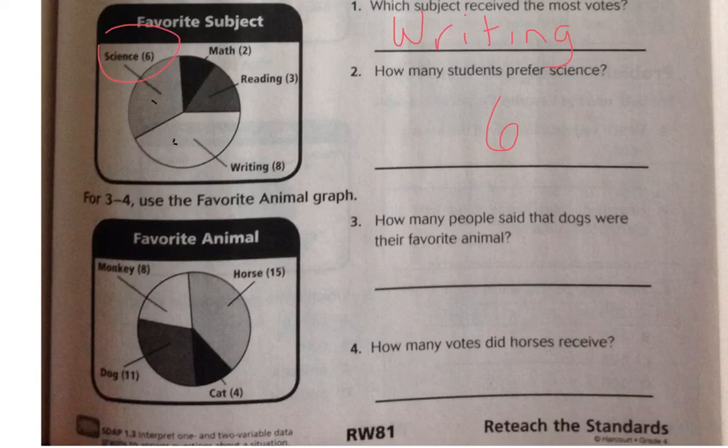All right, looking at the favorite animal graph. How many people said that dogs were their favorite animal? Not including Miss Fernley, because I wasn't part of this survey, even though dogs are my favorite animal. I'm going to look here for dogs, which is right here. And it tells me that 11 people said that dogs were their favorite animal. Therefore, 11 is my number.